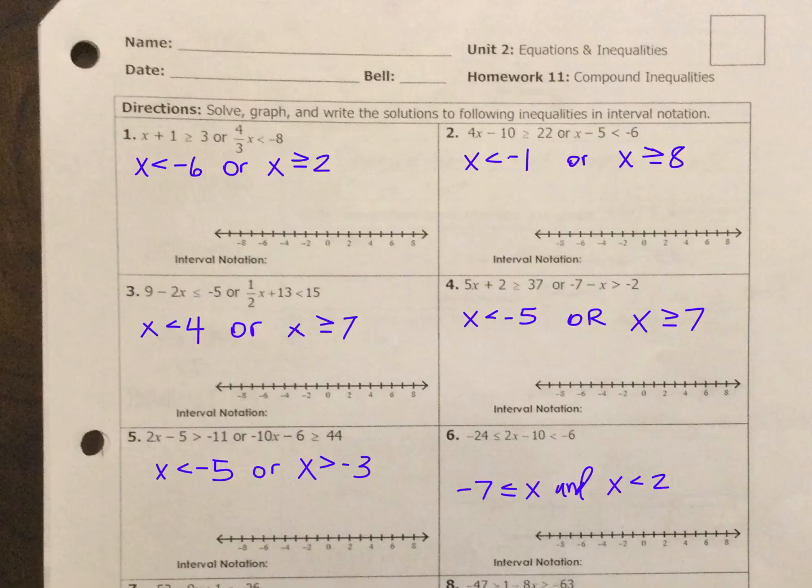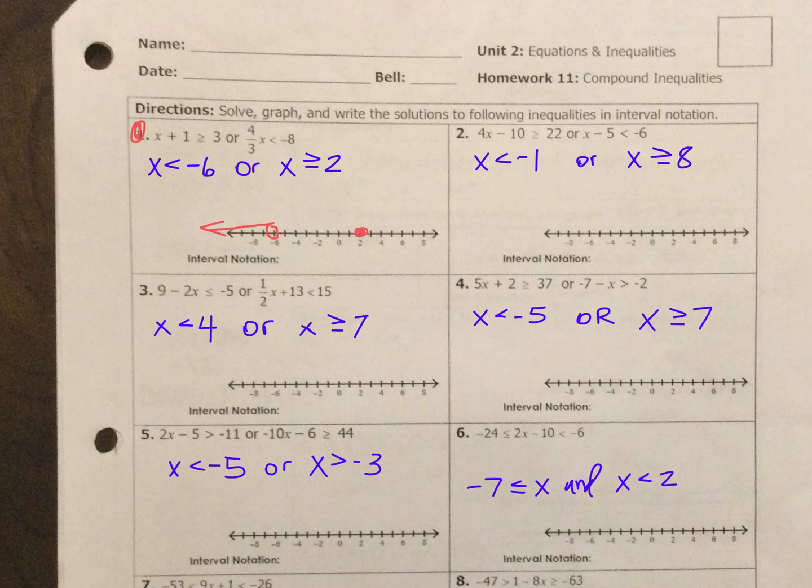I am wonderful and kind, so I have worked out all these problems for you. I'm going to show you what I want you to do for the ors and the ands. So we'll do number 1 together. For an or, all you need to do is graph it. Open circle. Ors always go away from each other. Close circle. All right, so you need to graph it and then write the interval notation.